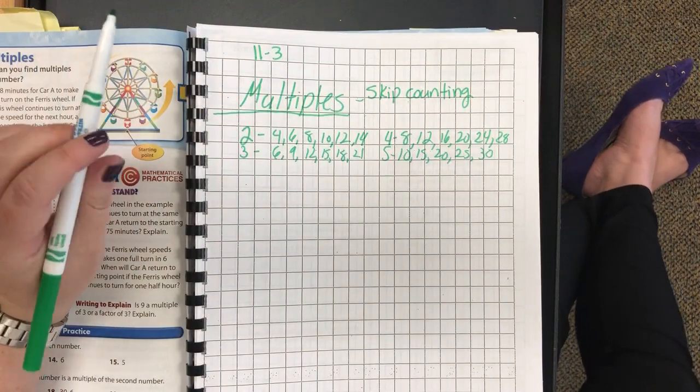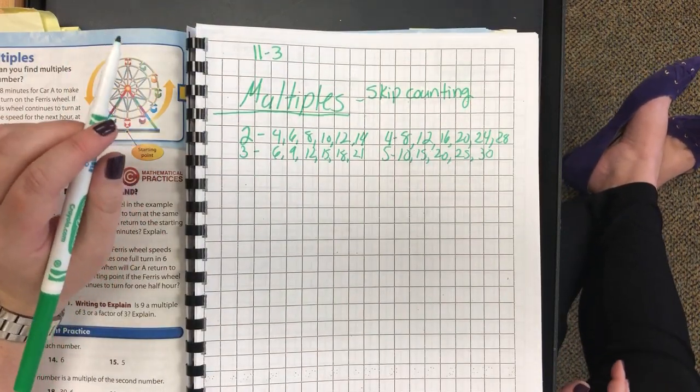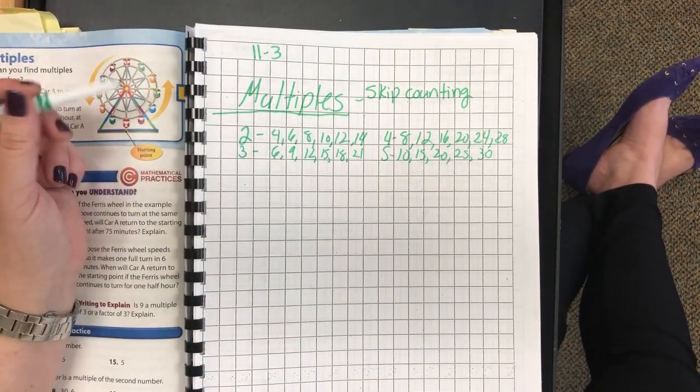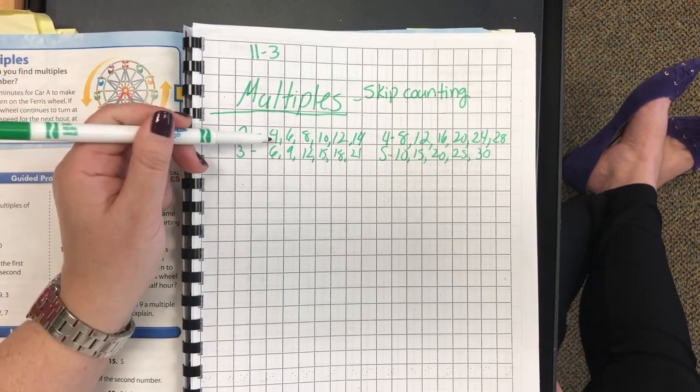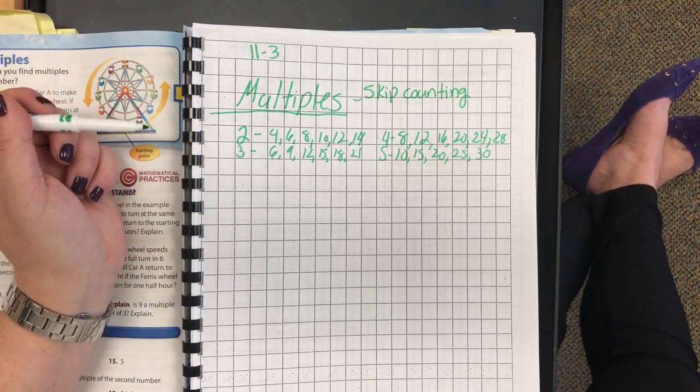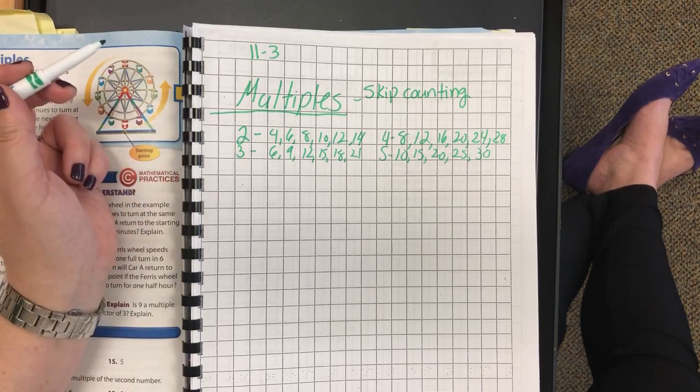So if they ever say, what are the multiples? Or give me 3 multiples, give me 5 multiples. You're just skip counting. You're writing the numbers that come after it if you were to skip count. You say them when you skip count.